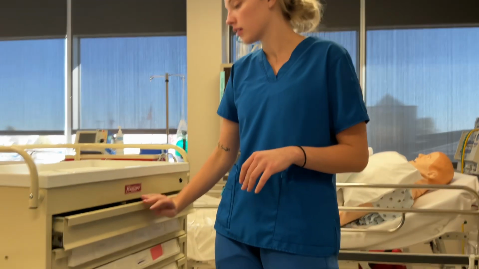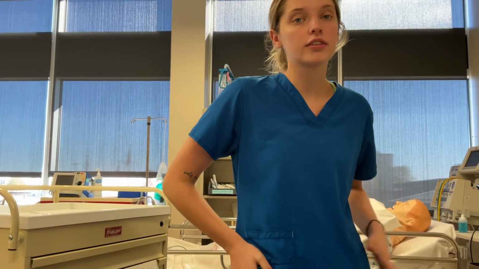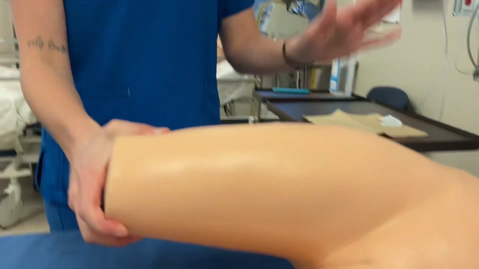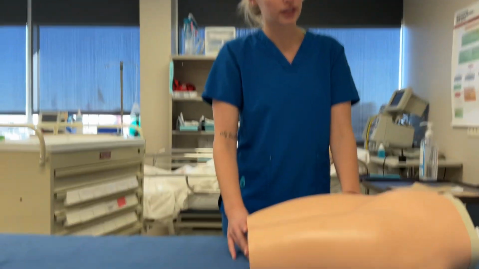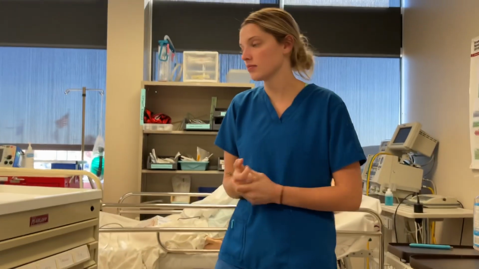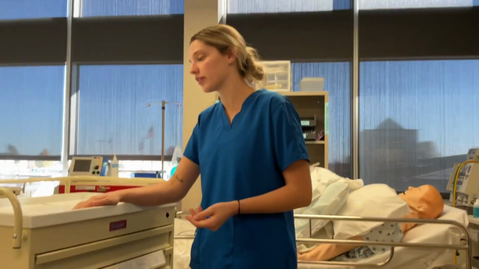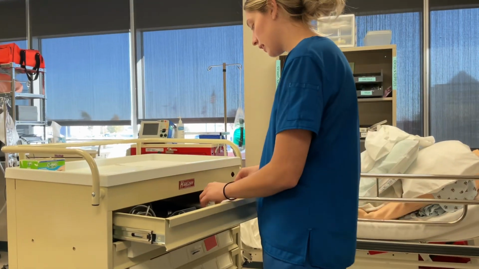I would ask my patient if they have a preference on what hip. Today we're going to be doing the right hip for the vastus lateralis greater trochanter, and make sure they are able to get this injection, which they are because it has not been given yet today. So now I'll go on to my first med check. So I'm just going to open the drawer and get everything out.